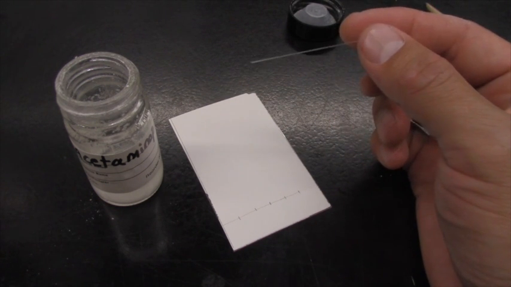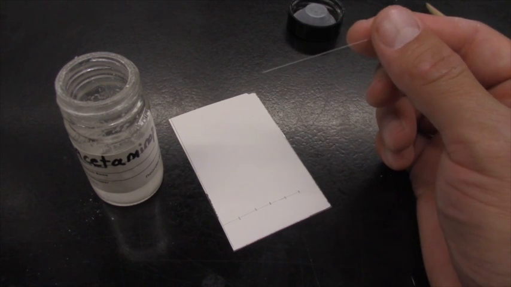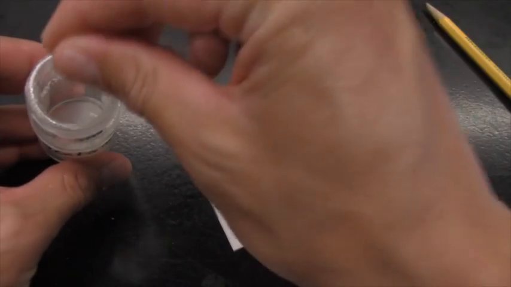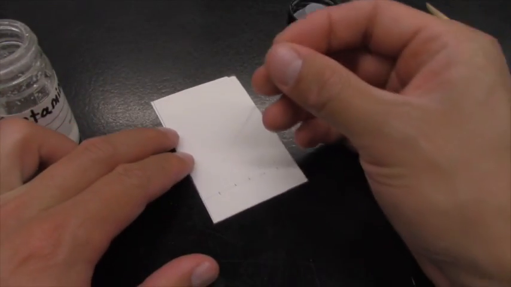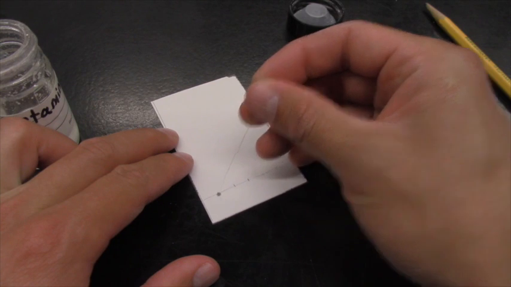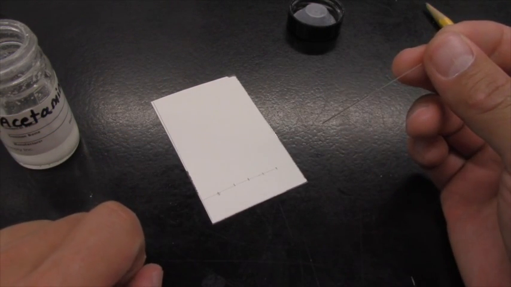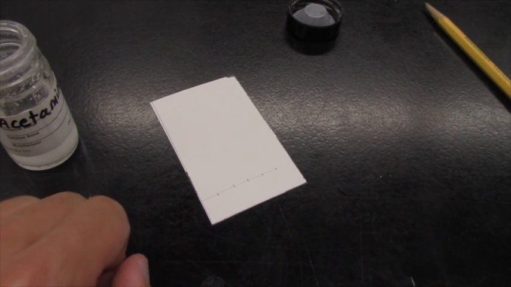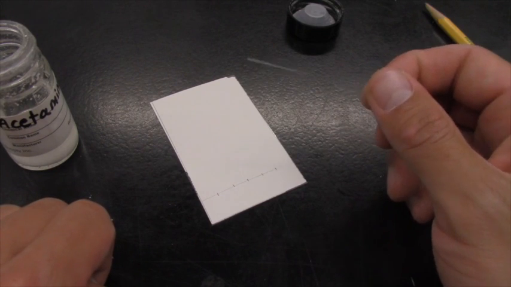So here I've got a spotter or a micropipette, and all I'm really going to do is dip this spotter into the solution and then touch it lightly onto the TLC plate. So you can see here I'm just going to touch it. Really, the amount of compound that you're going to apply is going to vary. So what I would recommend is basically just give it a go. Put down a little bit, and once you develop your TLC plate, you'll be able to tell if you've put too much or too little.